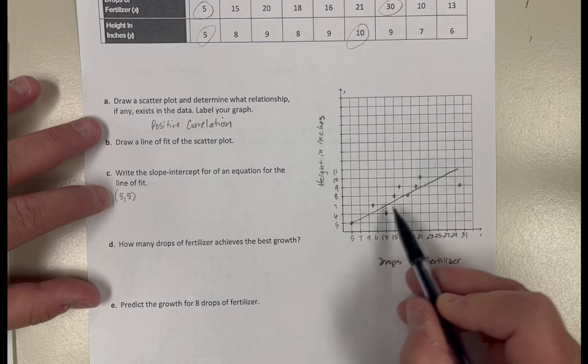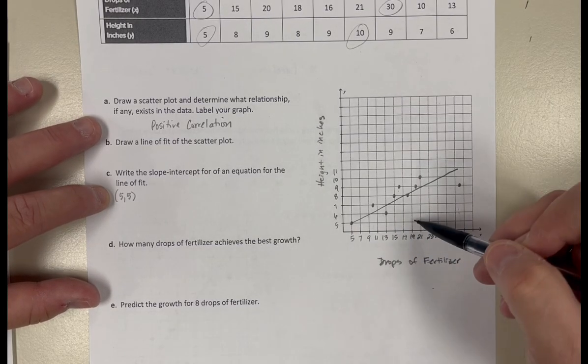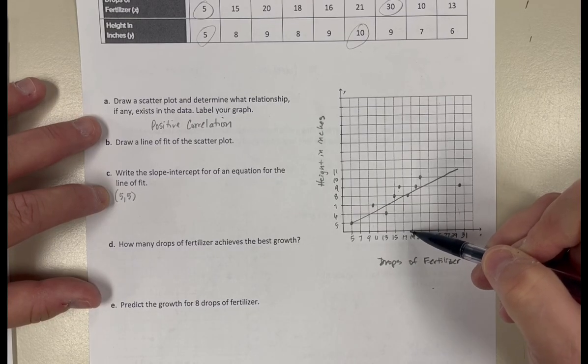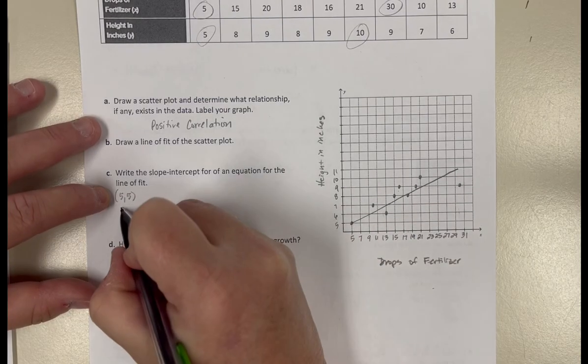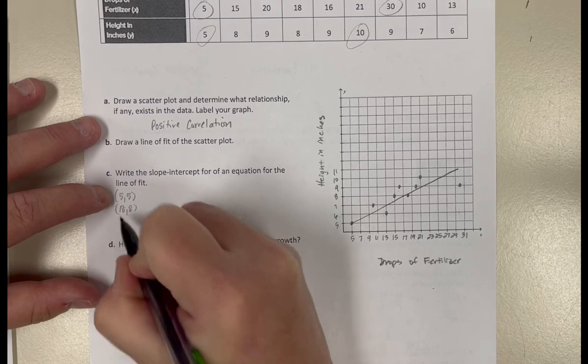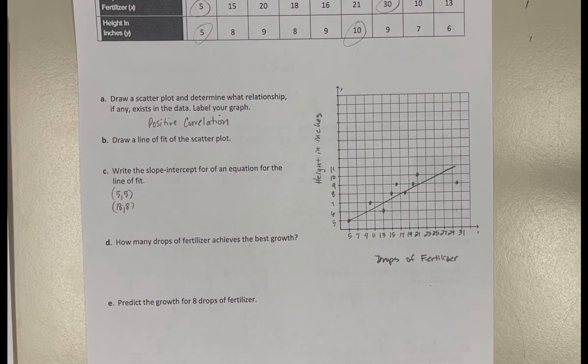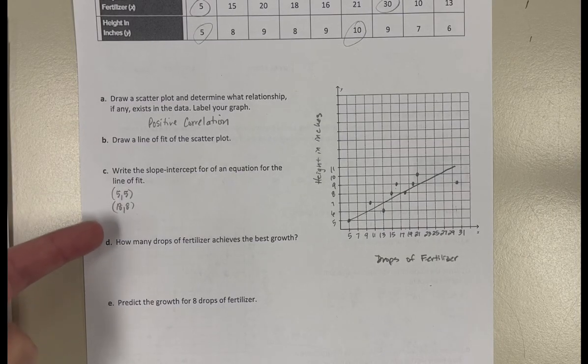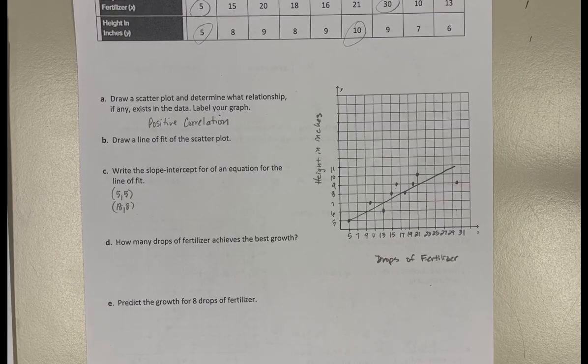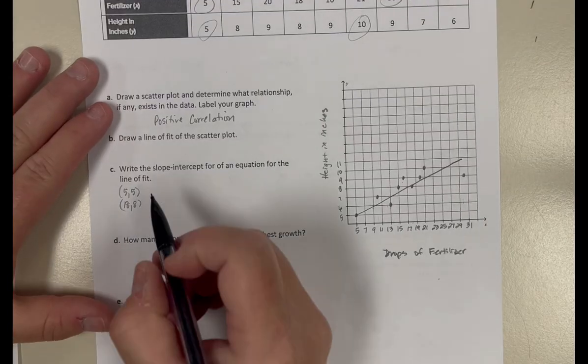So I'm going to use 5, 5, and what's this? 18, 8. But when we're solving a problem, it becomes confusing. For this one, you may want to choose the same ones I'm doing, just so we get the answer. But I'm just letting you know on homework, you may choose different points, but your answer should still be pretty close to mine. All right, what's the first thing we need to do?